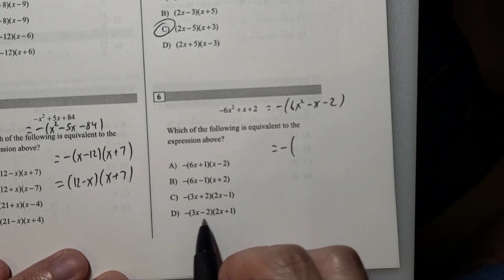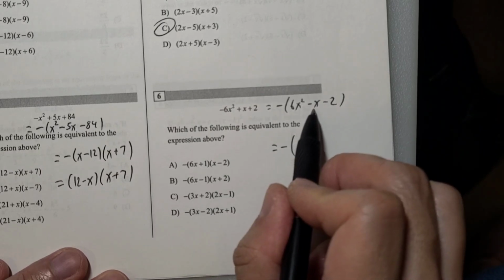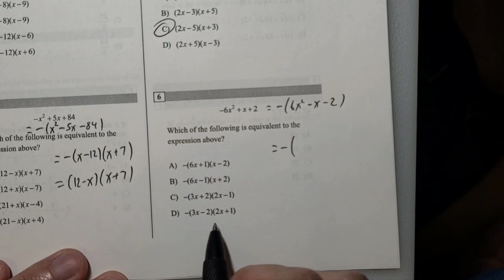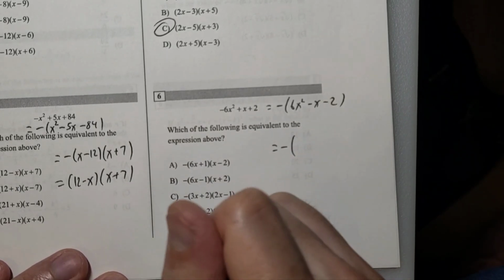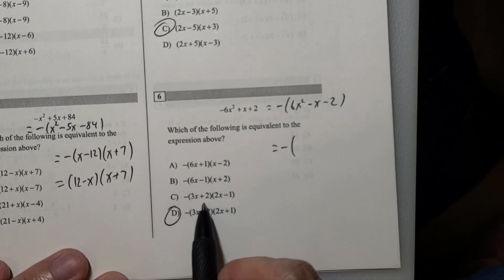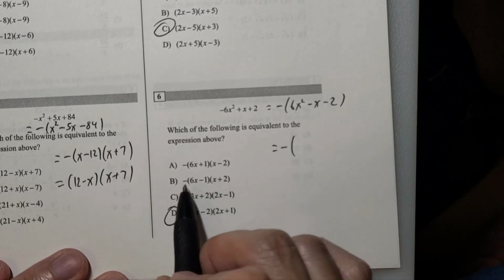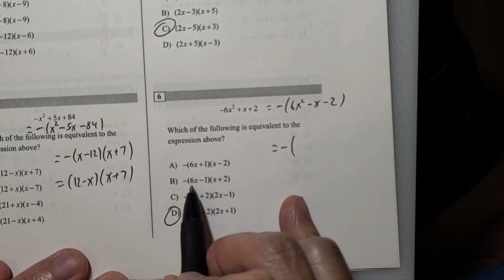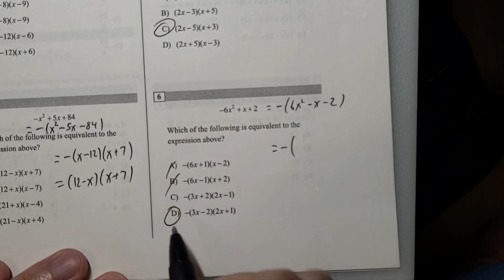This would be 6x squared plus 3x minus 4x. That's minus x, which is what we got there, right? So it looks like, just by chance, I picked D first. It looks like it's right. Let's double check though. 6x squared minus 3 plus 4, that's minus 3 plus 4, that is plus x, so that's not right. This is 6x squared plus 12 minus 1. That's for sure not that, so I can eliminate those two right away. So yeah, D.